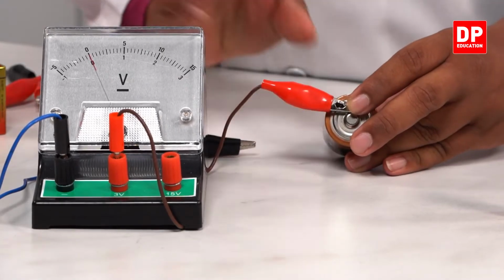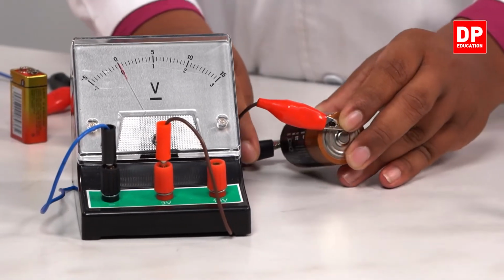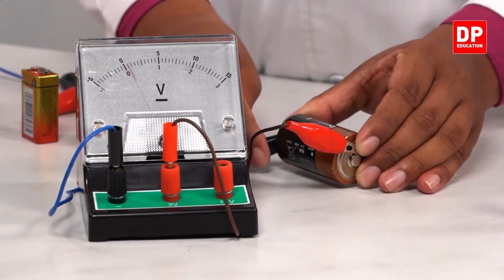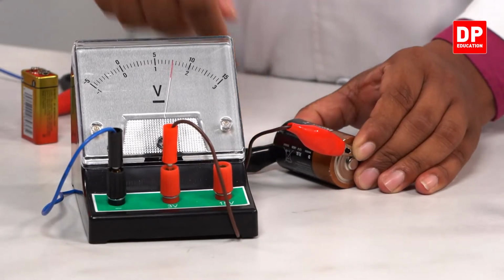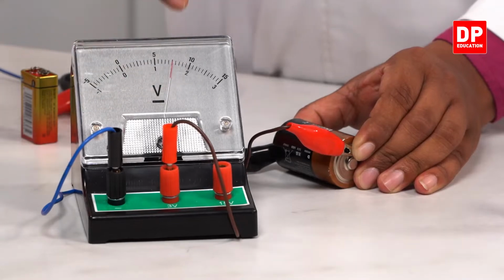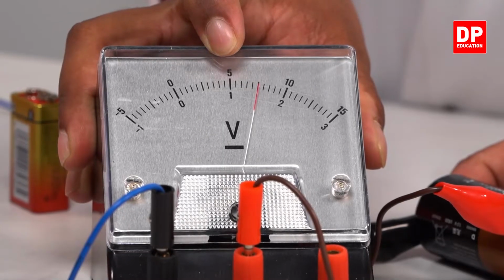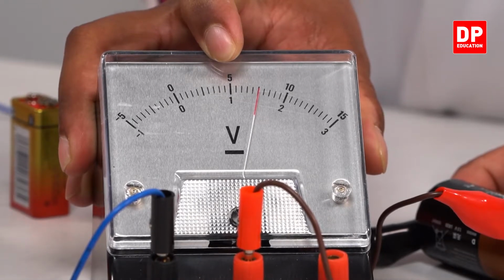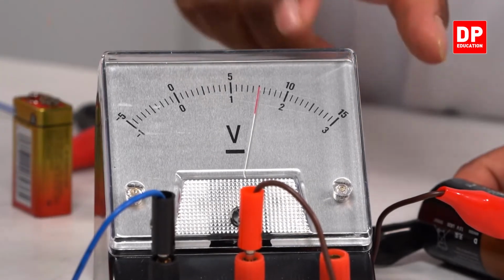Positive with the positive terminal and the negative with the negative terminal, like this. So check the smaller scale, my dear children, not the top scale but the bottom scale. Here you can observe 1 below 5 and 2 below 10.